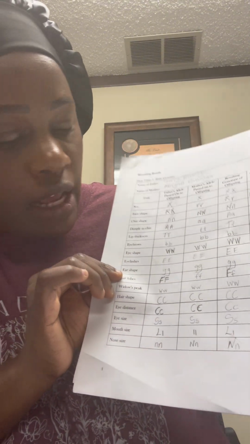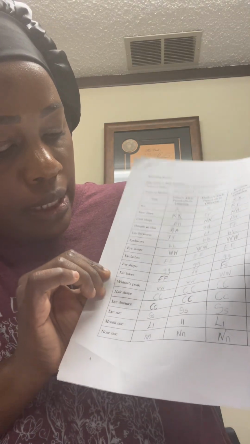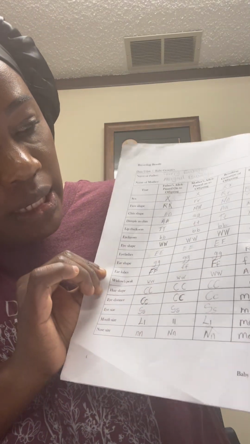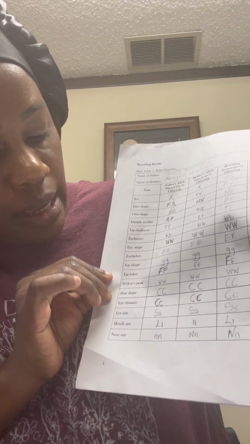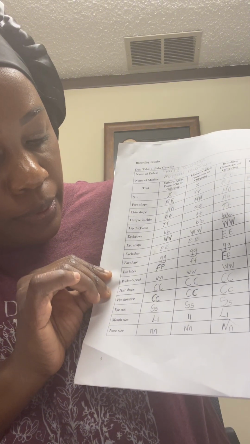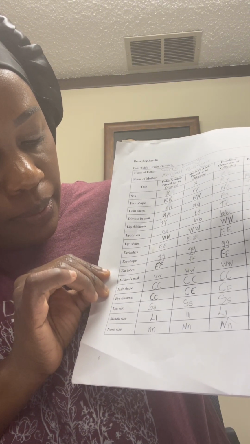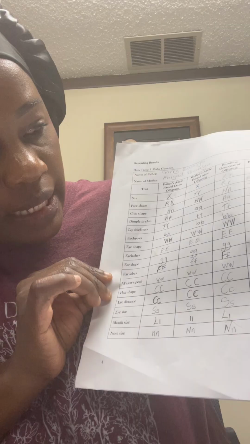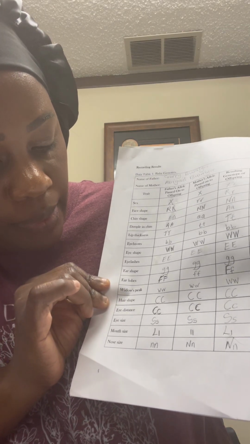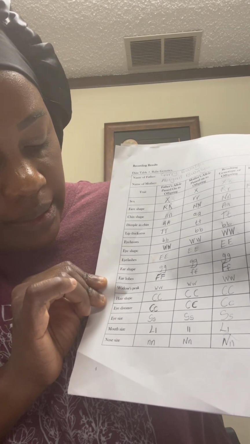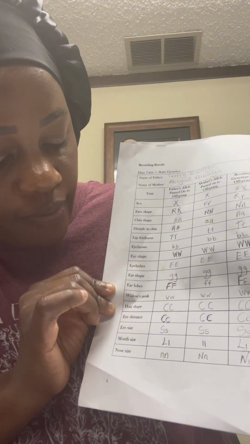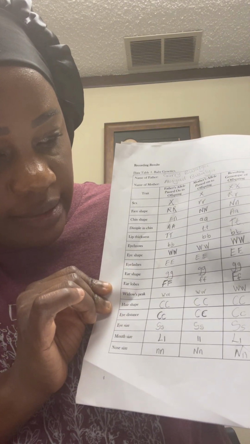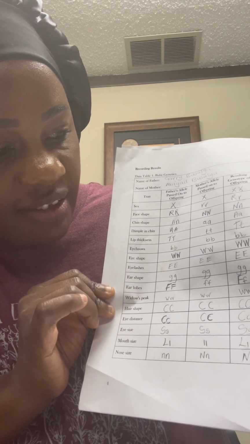Earlobes, they are free, they are not attached. Then widow's peak, it's absent. Hair shape, it's curly. Then eye distance, it's a medium distance of the eyes. Eye size, they are medium. Mouth size, medium. And nose size, medium.